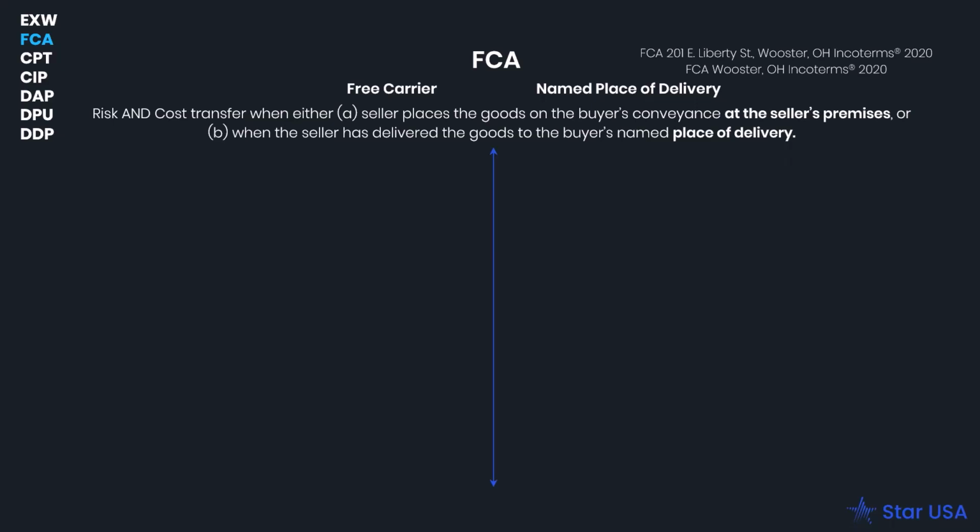All right, FCA is the next one on the list. FCA stands for free carrier, and you would name your place of delivery. The risk and the cost transfer when either A, the seller places the goods on the buyer's conveyance at the seller's premises, or when the seller has delivered the goods to the buyer's named place of delivery. So you can have FCA being your factory. Basically, once the goods are loaded on that first conveyance, they are considered delivered under the Incoterms.